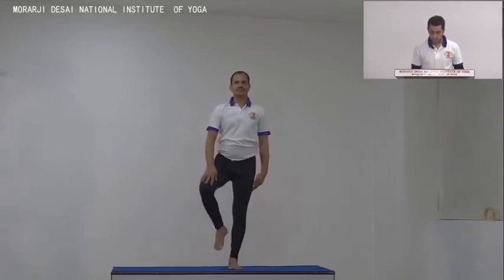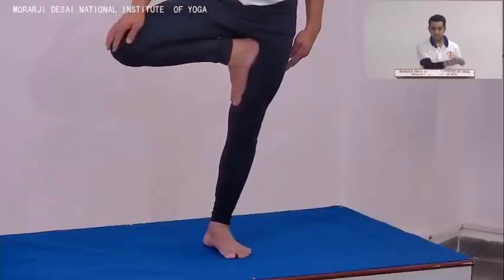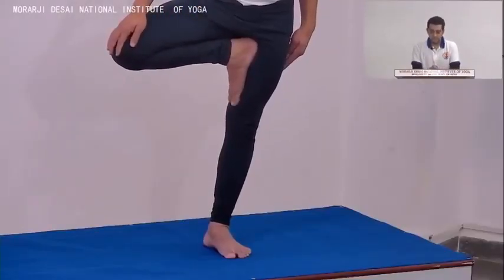Now, ready for the final pose of Vrikshasana. Focus on a point in front. Exhale, move the right leg up and try to place the foot on the inner side of the left thigh, with the heel placed as close as the perineum. Inhale, raise the arms up to the shoulder level and turn the palms upward. Raise the arms up, keeping them straight, join the palms above the head in Namaskar Mudra.